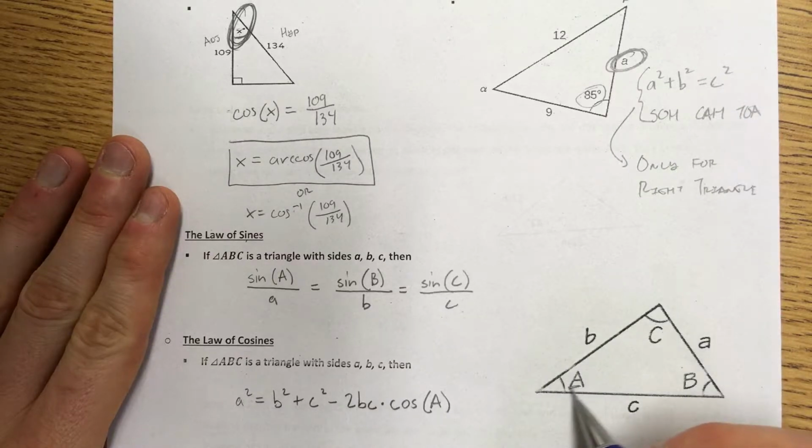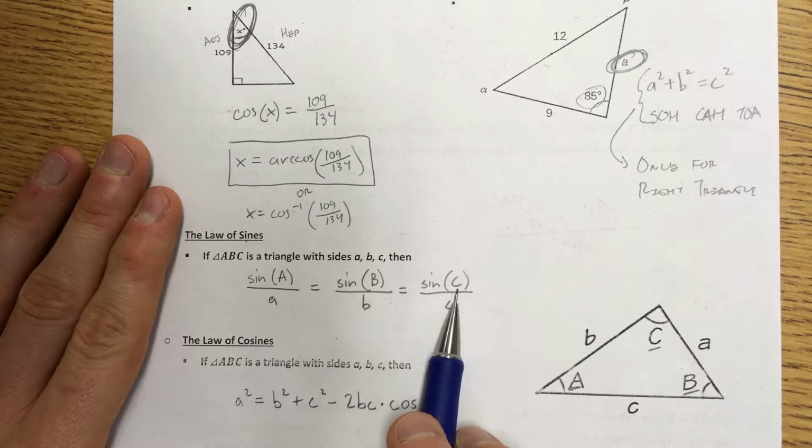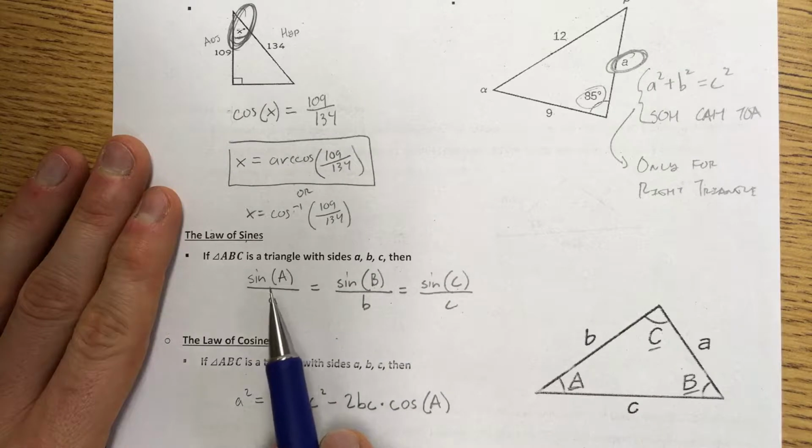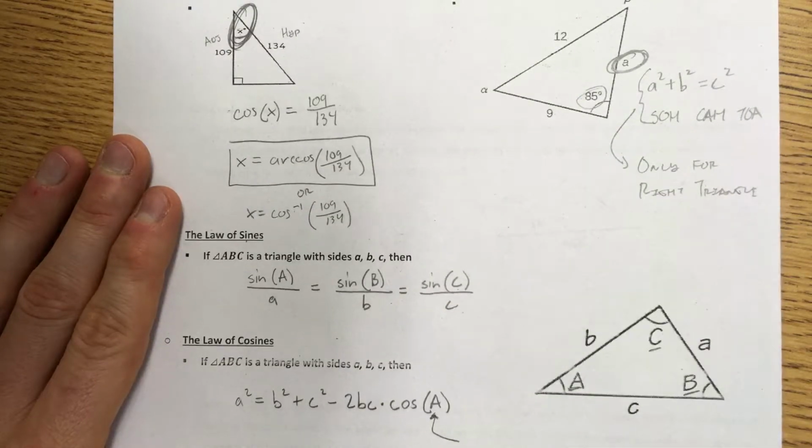All of your capital letters, those are going to be the angles of the triangle. So notice here you have 1, 2, 3 angles you could use for law of sines, whereas in law of cosines, you only have this one angle that you can use.